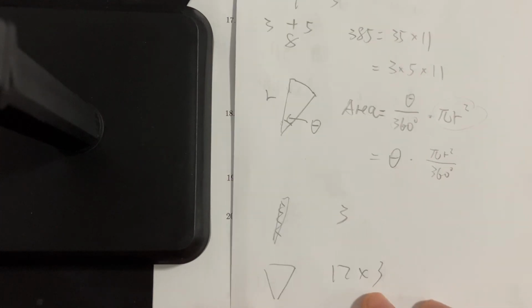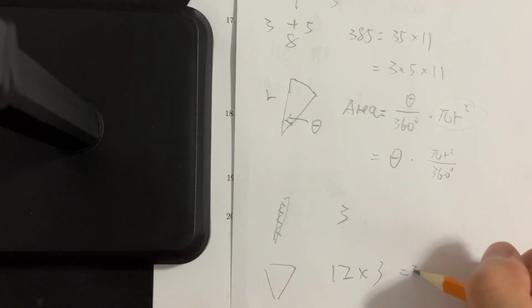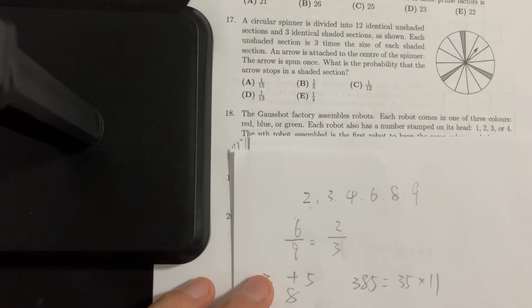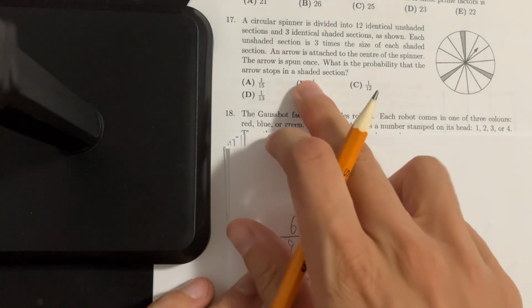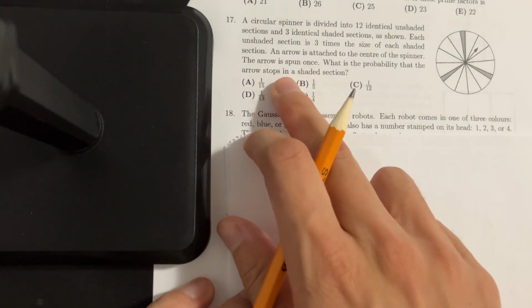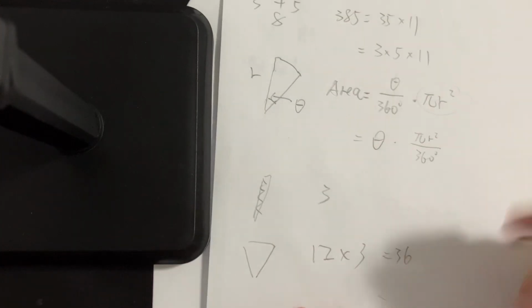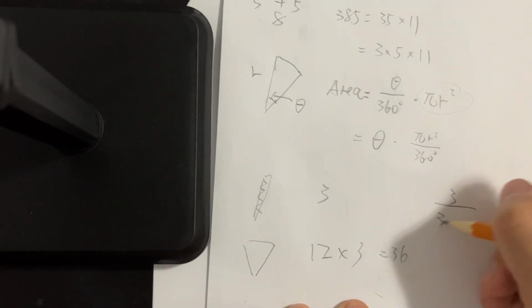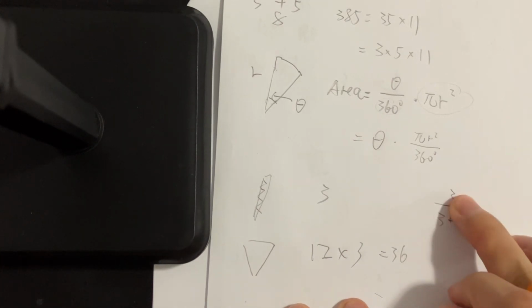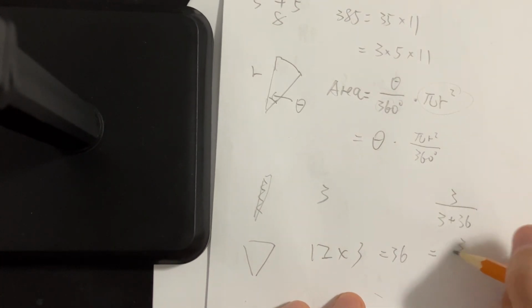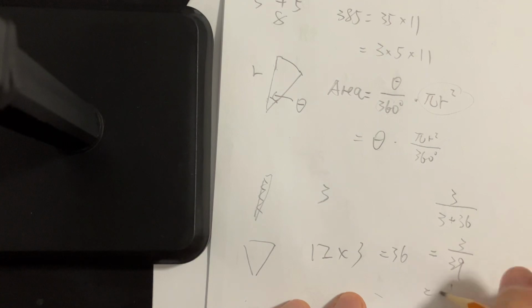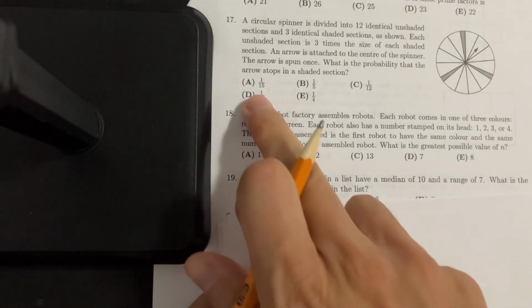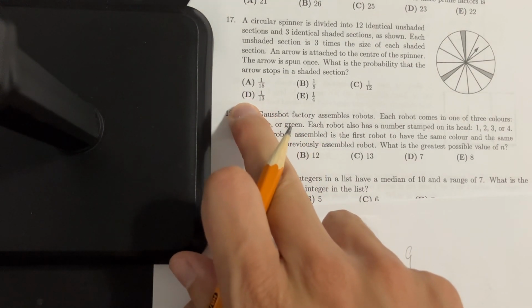In total, that's 12 times 3. That is 36, right? And in terms of the probability that it stops in the shaded section, that is 3 out of total. 3 out of, not 36, it is 3 plus 36. This is the whole circle, and this is the shaded area. That is 3 out of the 39. That is 1 out of 13. So let's see, 1 out of 13. So we should pick D as the correct answer.